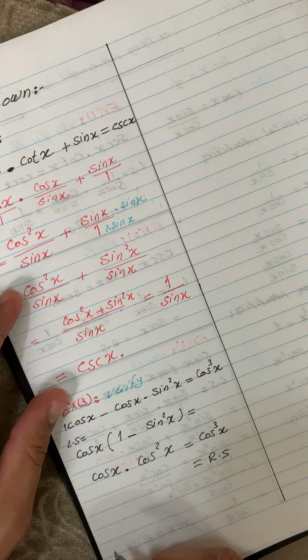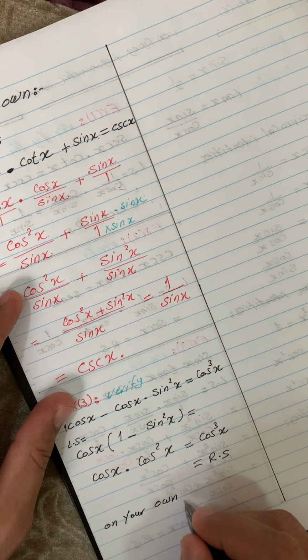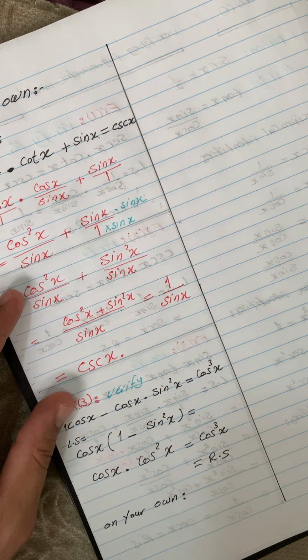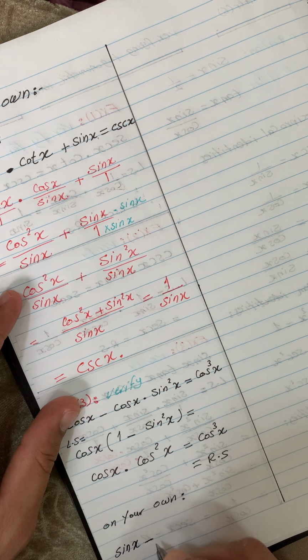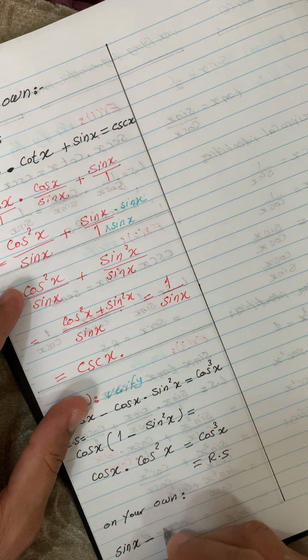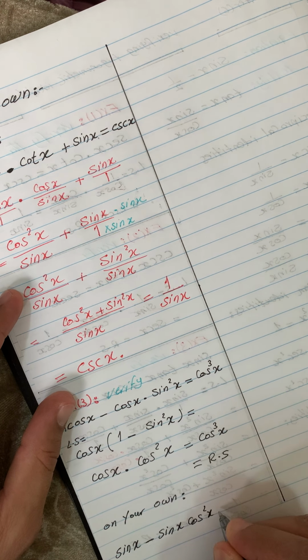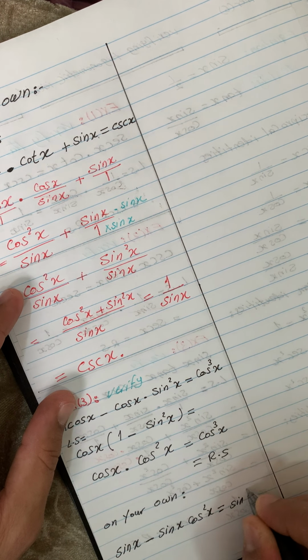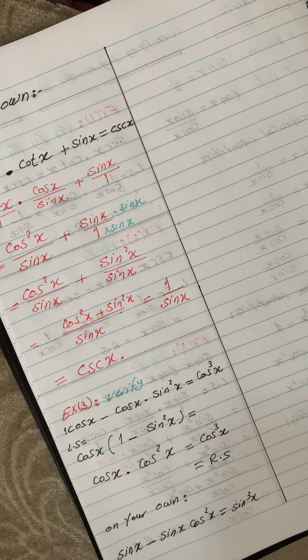Okay, on your own. Now verify the identity: sine x minus sine x cosine square x equals sine cube x. It's the same idea. Okay? Yes, you can solve it now, then send it on the WhatsApp group.